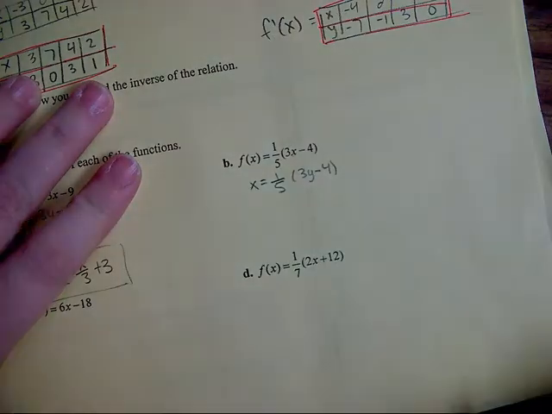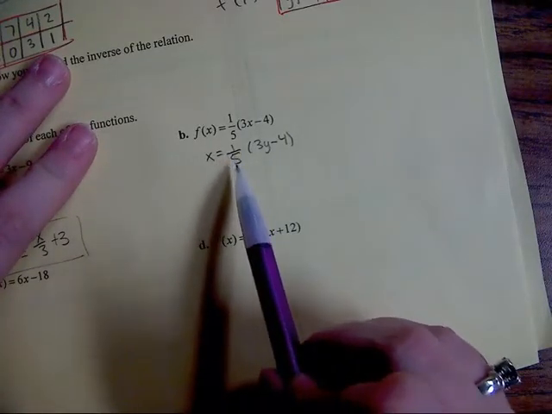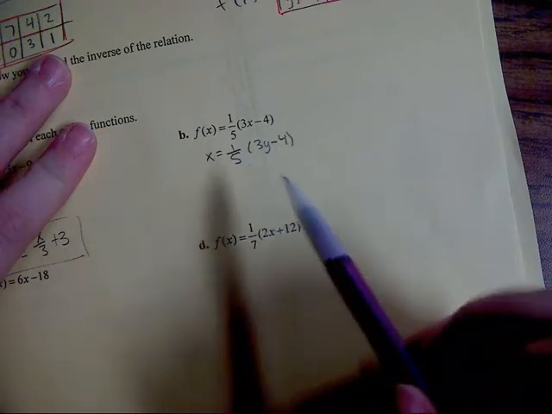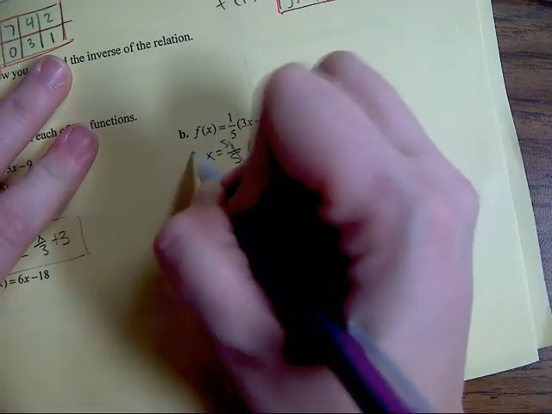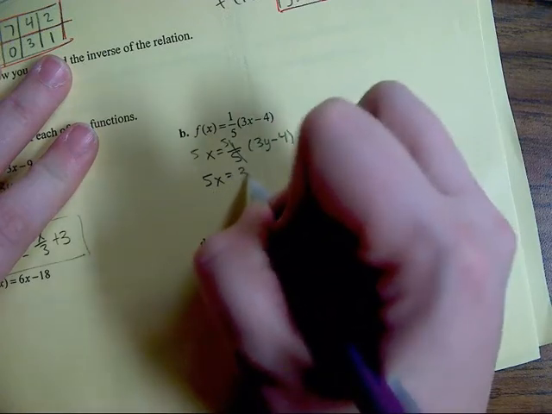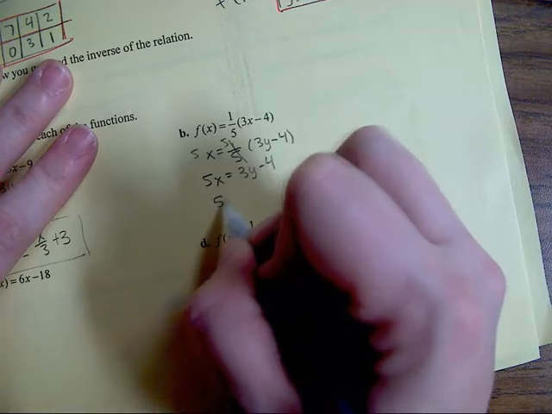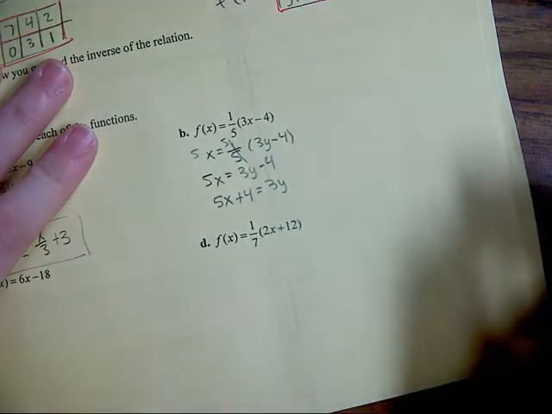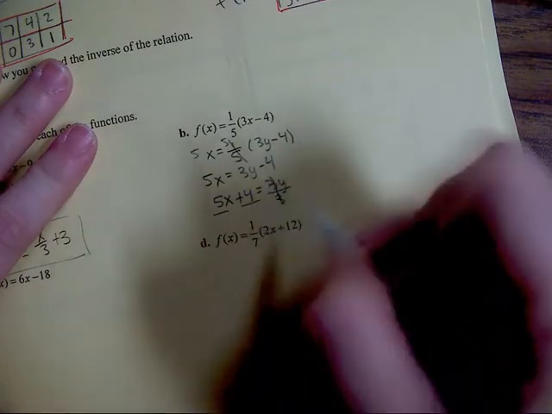All right, first thing we actually need to do is get rid of this fraction. We're going to multiply both sides by the reciprocal, which is 5 over 1. Doing that will eliminate the fraction. So 5x equals 3y minus 4. Now let's add that 4 over. And then we will finish by dividing each thing by 3.